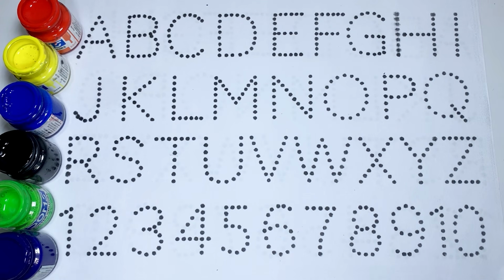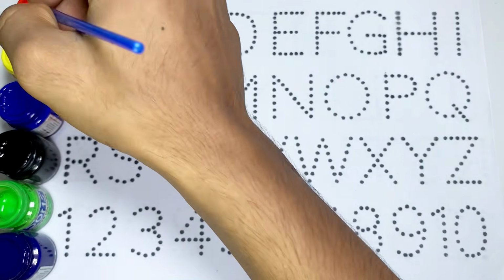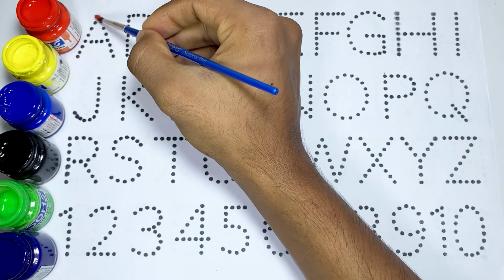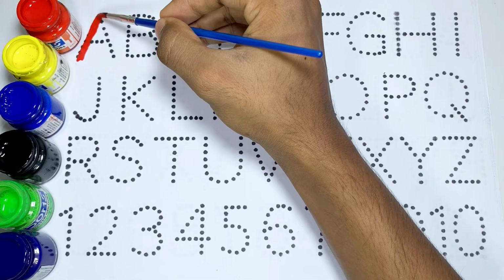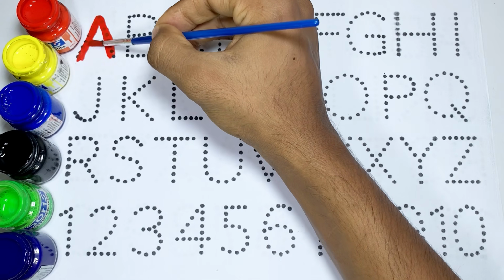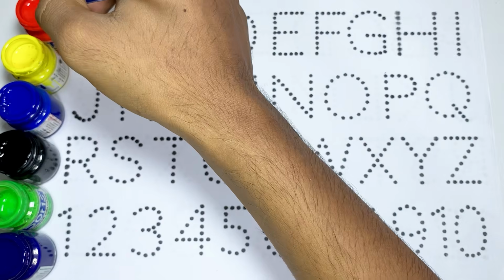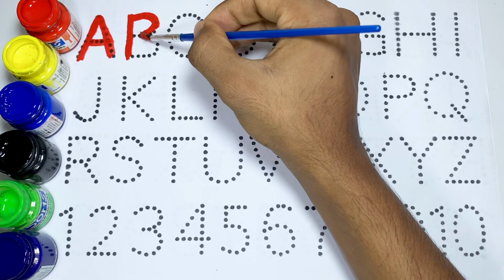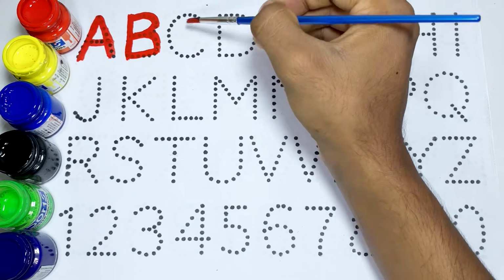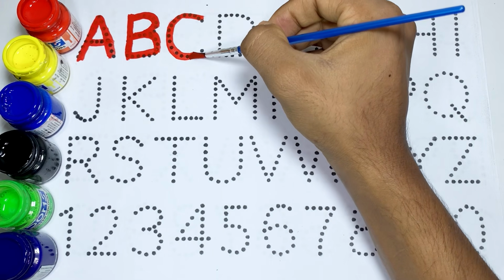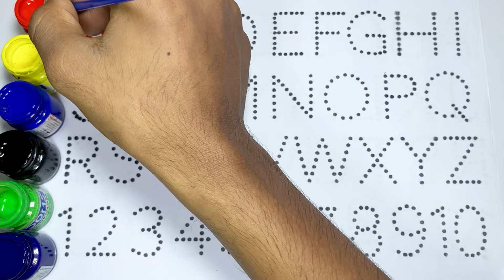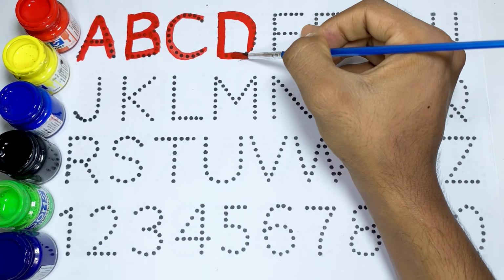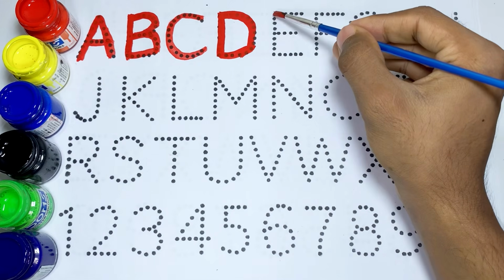Kids, now we draw alphabets and use red color. Red color. A for apple. B for ball. C for cat. D for dog.